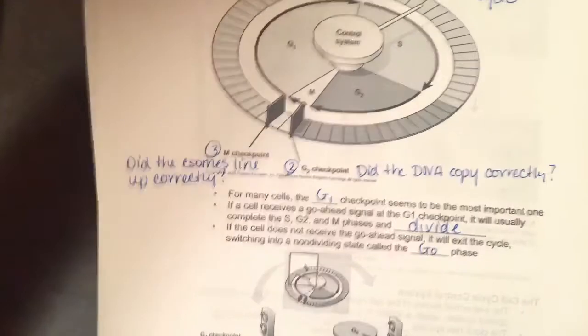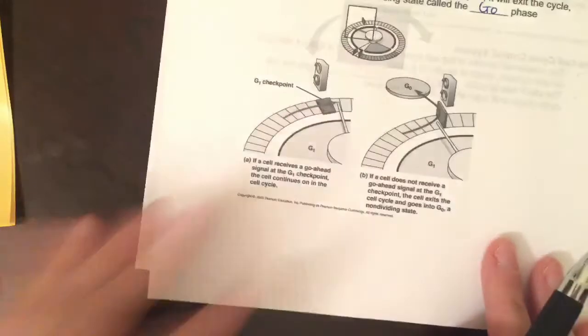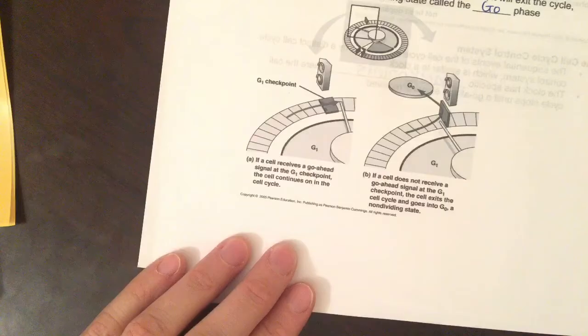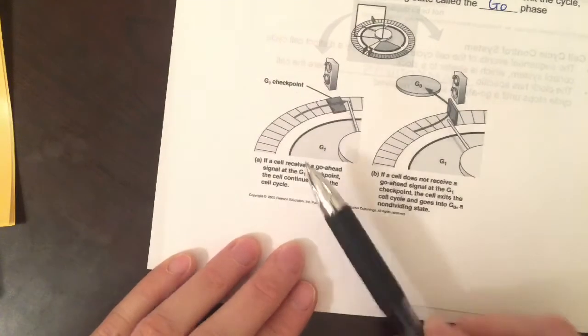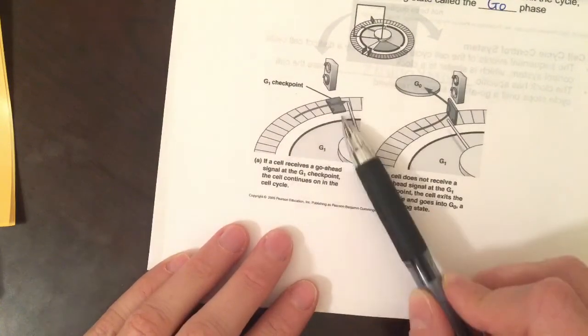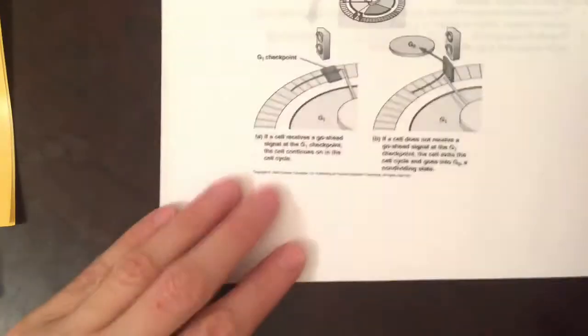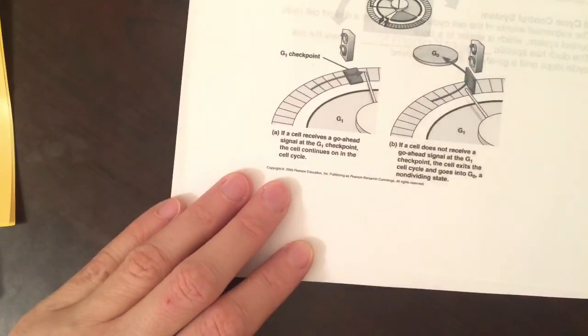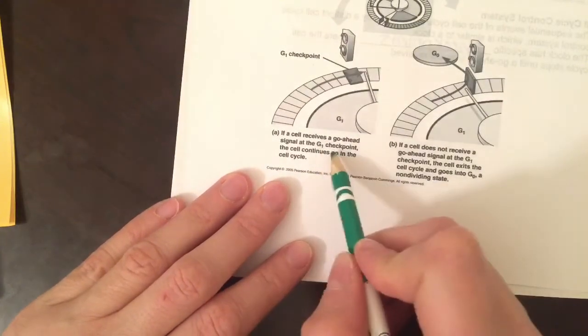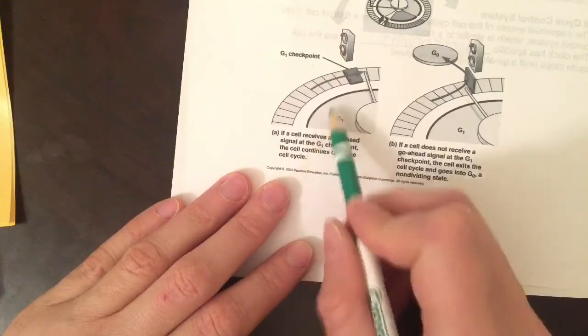So let's look at what this little picture here is showing you. This part right here is that G1 checkpoint. They're only showing you this part of the cell cycle. If it receives the go-ahead signal at the G1 checkpoint, the cell continues on in the cell cycle.